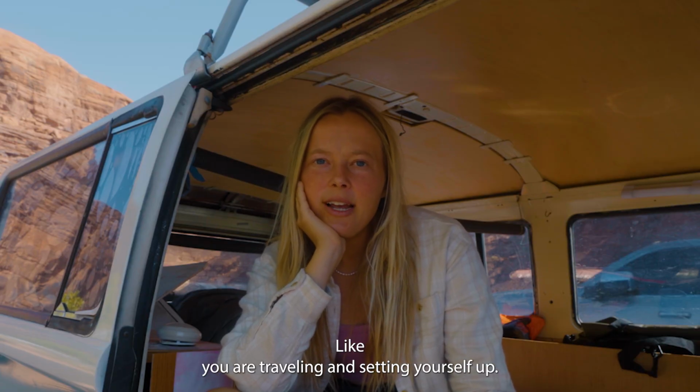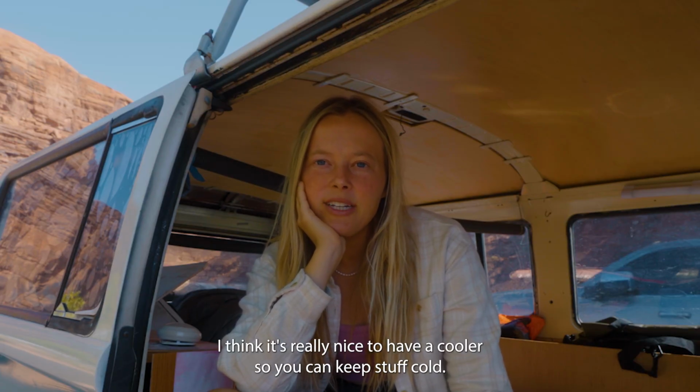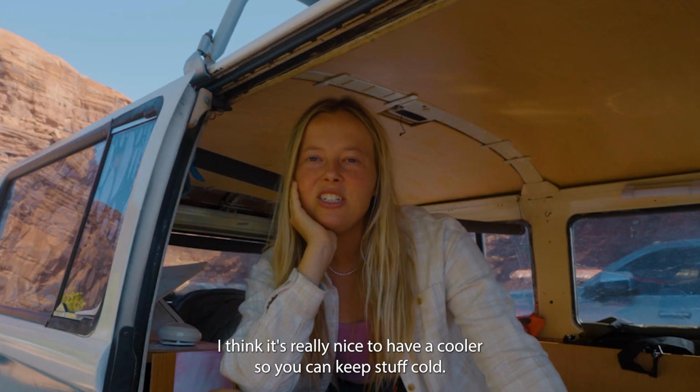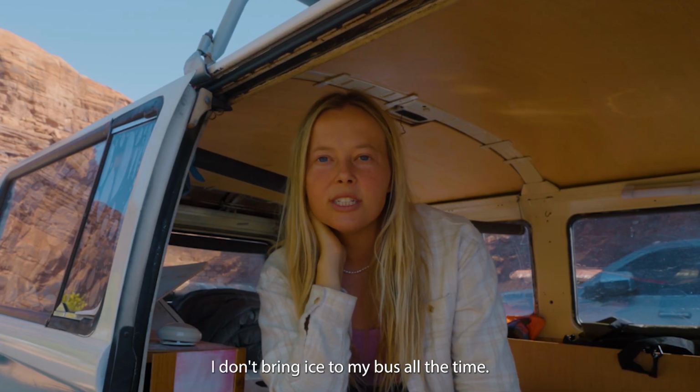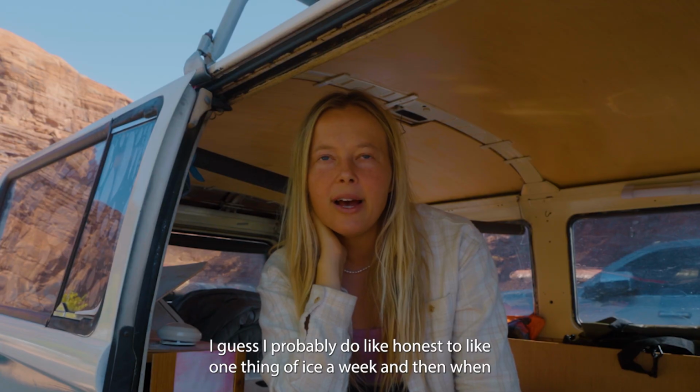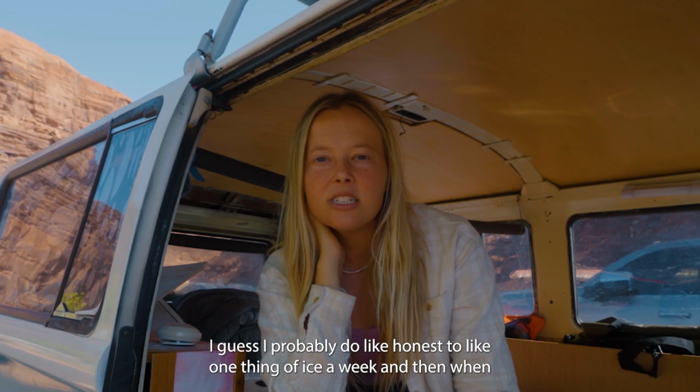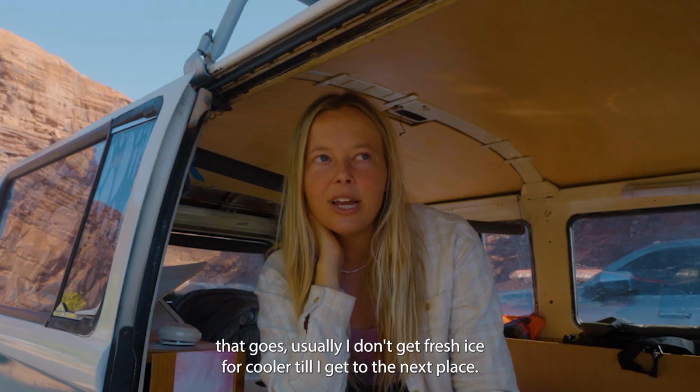When you're traveling and setting yourself up, I think it's really nice to have a cooler so you can keep stuff cold. I don't bring ice in my cooler all the time. I probably get one bag of ice a week, and when that's gone, I usually don't get fresh fruit until I get the next bag.